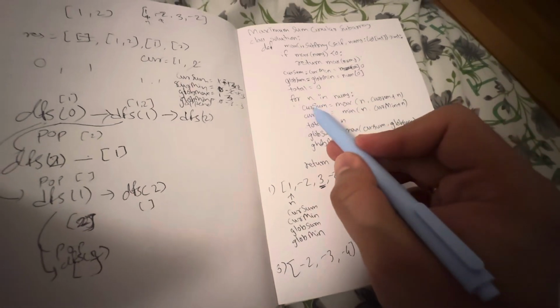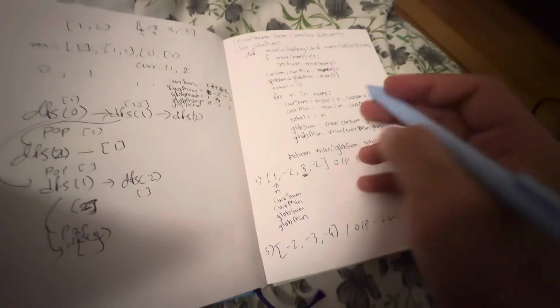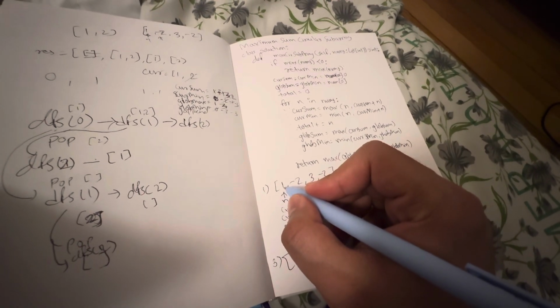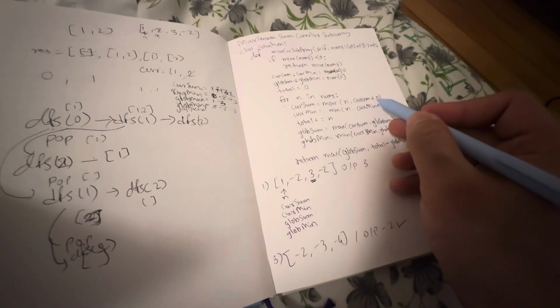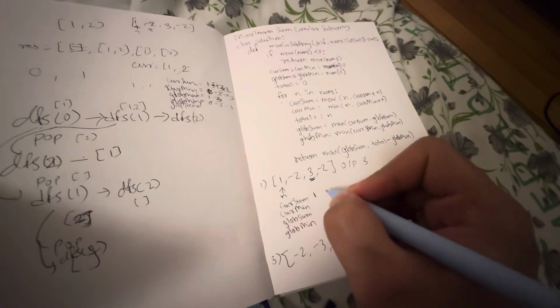Okay, so here current sum is max of n comma current sum plus n. So in this case n is 1, comma current sum plus n means 1 comma 1, so current sum will be 1.